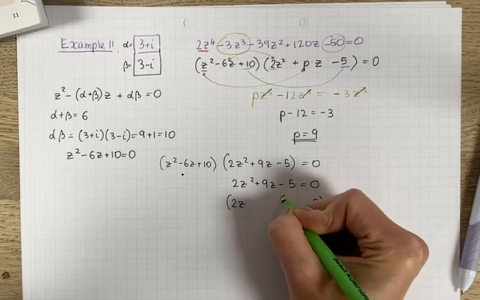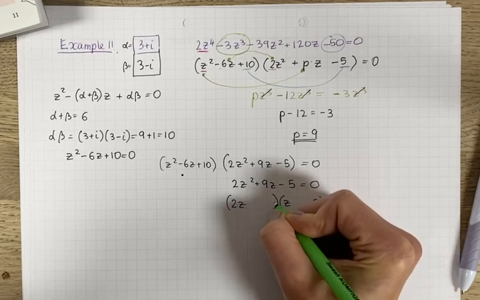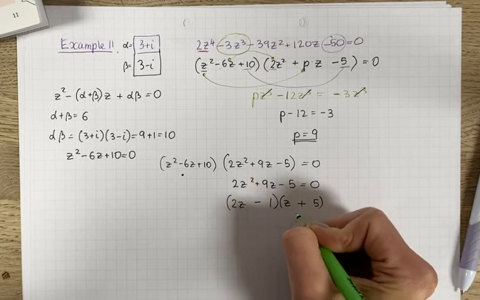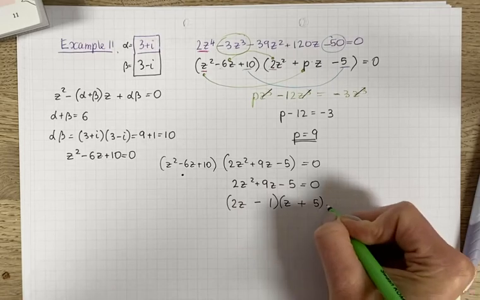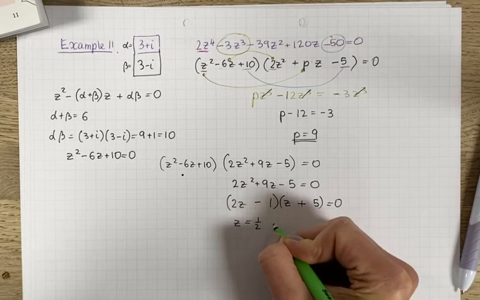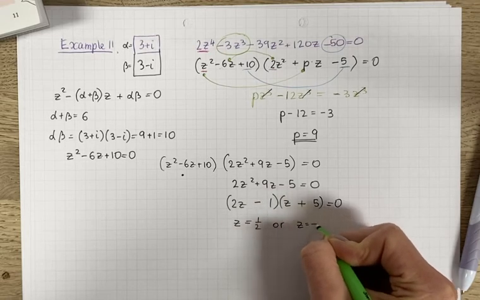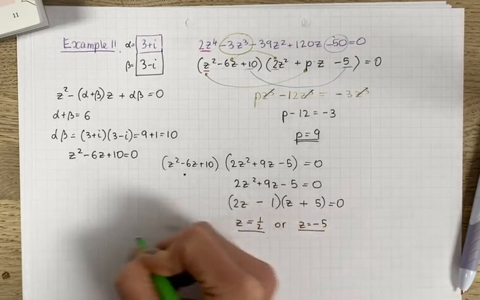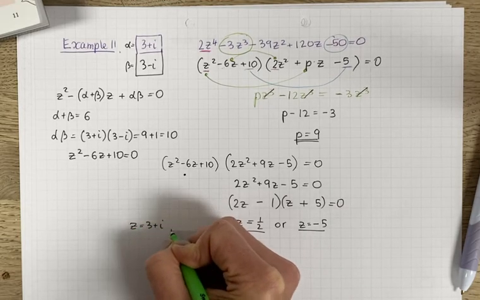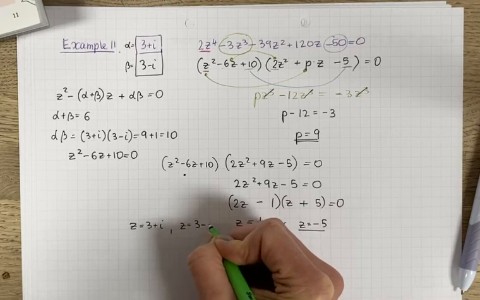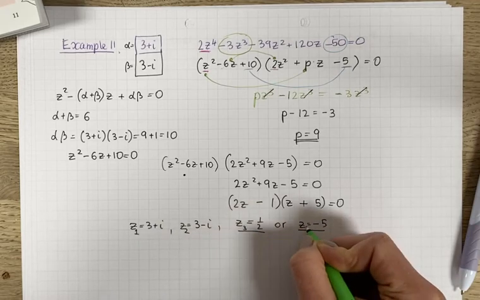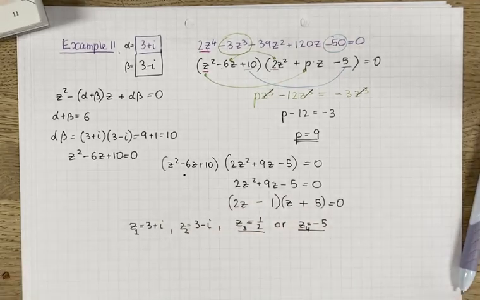Let's try it, 5 and 1, 10 and minus 1, that should work. So the other two solutions are real. z is equal to a half or z is equal to minus 5. So altogether z is 3 plus i, z is 3 minus i. You can name them z1, z2, z3, z4. There you go.